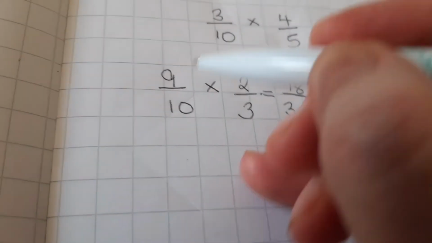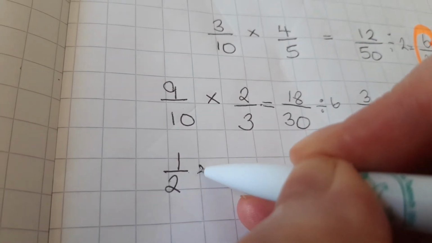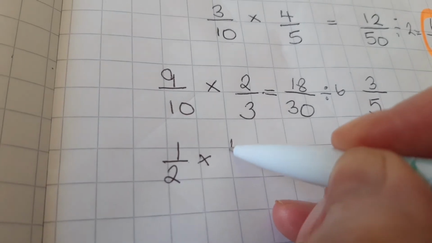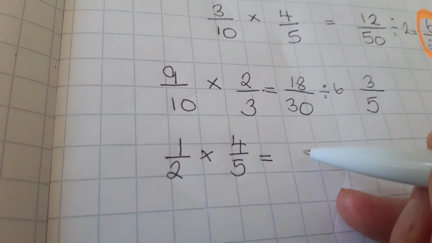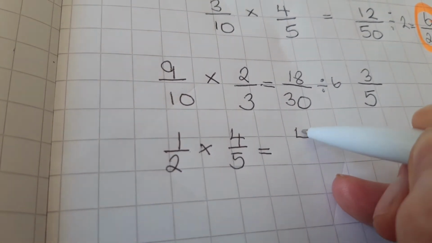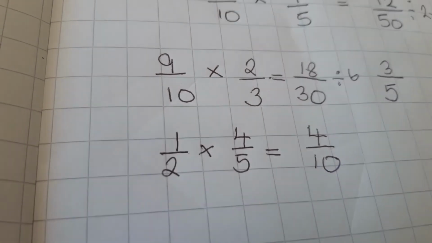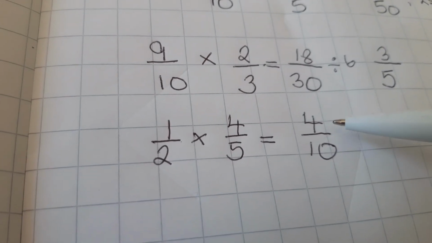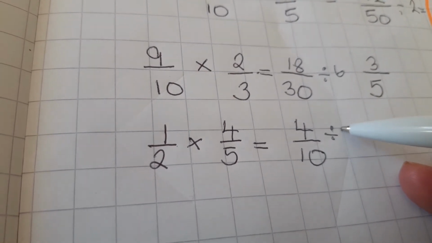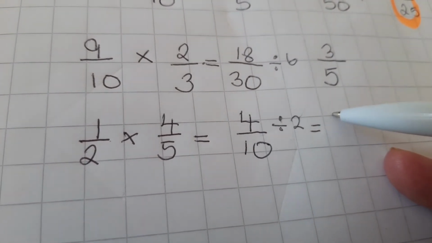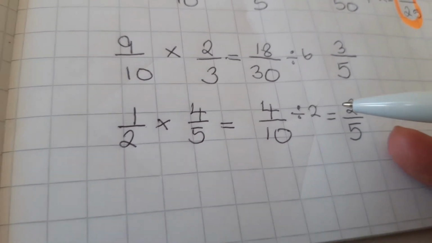So we'll try another one. Say we have a half times 4 over 5. So we want to multiply them first. 1 times 4 is 4. 2 times 5 is 10. So you look at the two numbers and you realise that 2 will go into both of those. So divide by 2 and you get 2 over 5. And that's the best answer, 2 over 5.